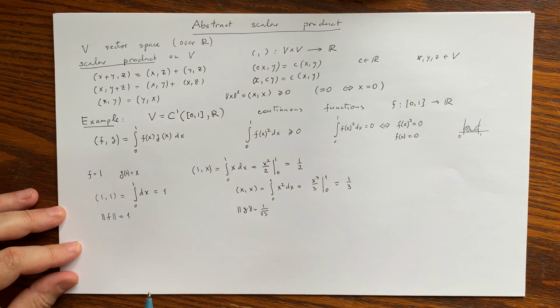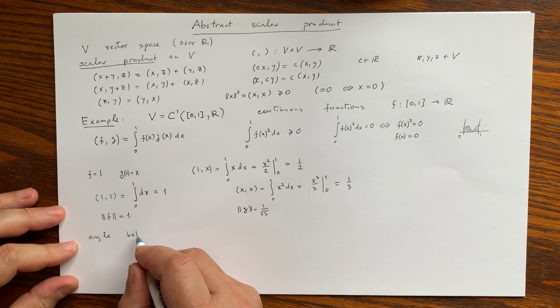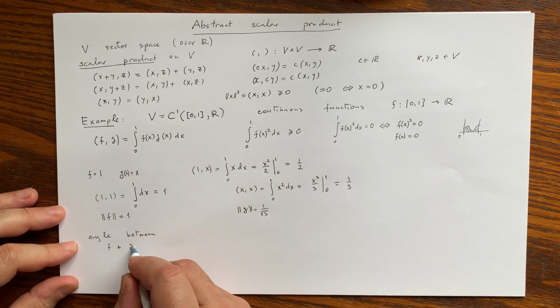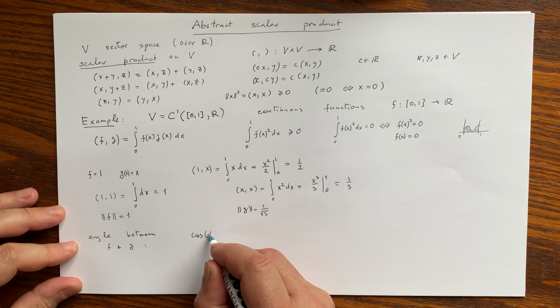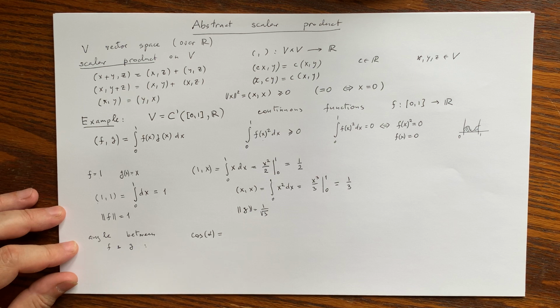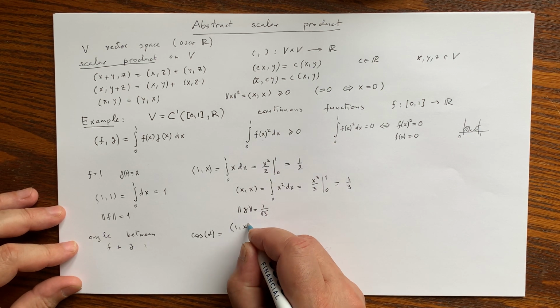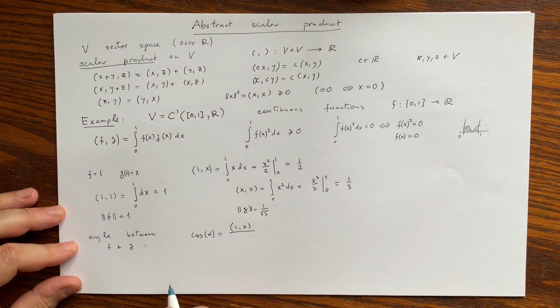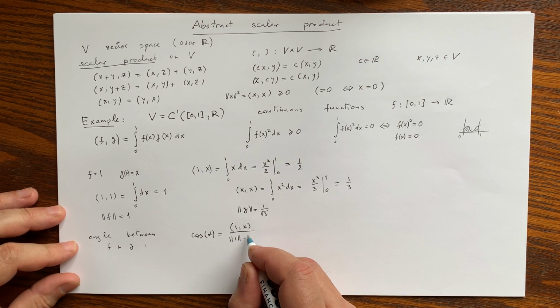And finally, we can compute the angle between the two. Cos of that angle is the ratio of the inner product, the scalar product between the functions, over their norms.